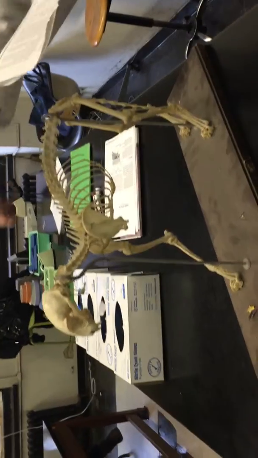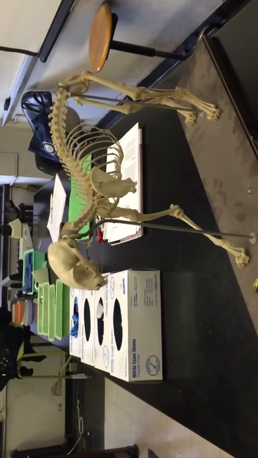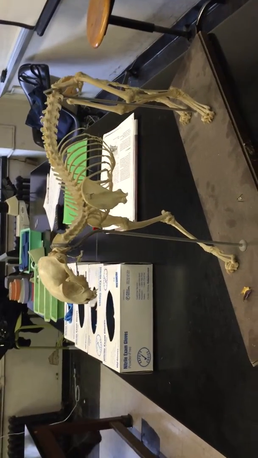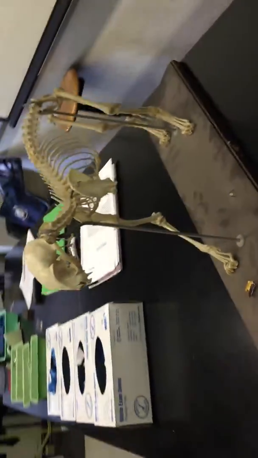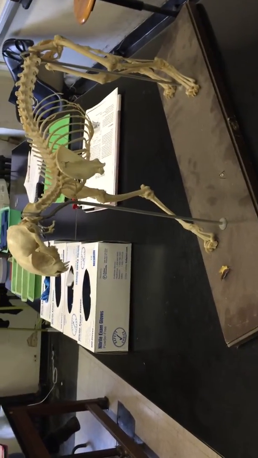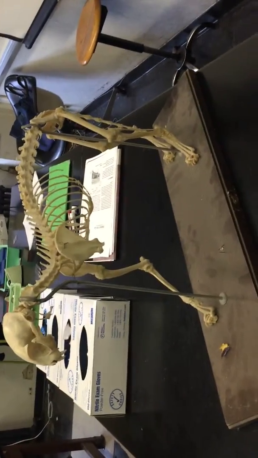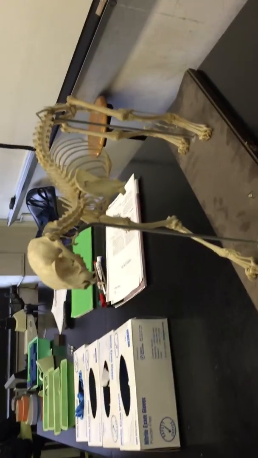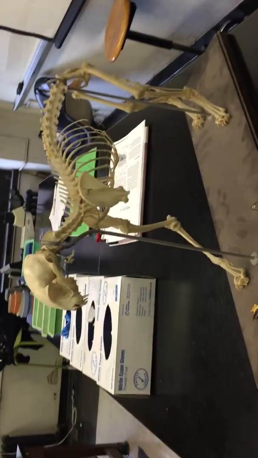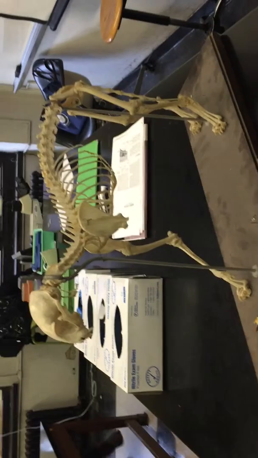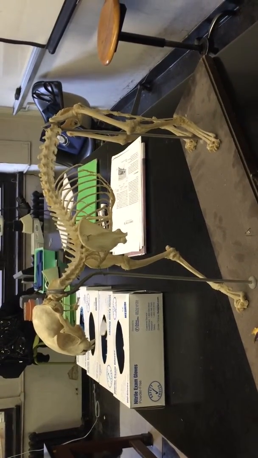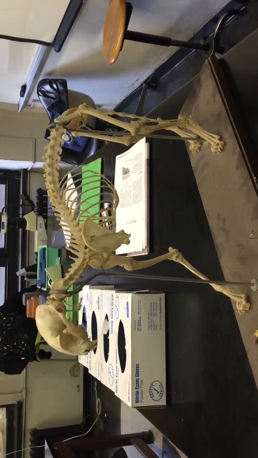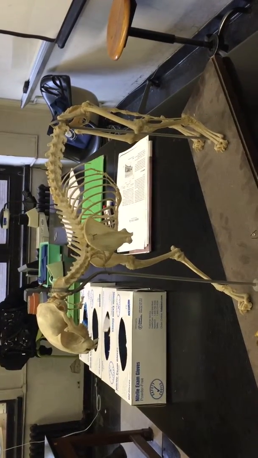Nasals are the two bones forming the upper part of the nose. Premaxillaries are right underneath the nostrils. Incisors are attached to them? Yeah, incisors are attached to the premaxillaries. Canines are attached to the maxillary, which is right next to that. And there are postorbital processes, which come down right behind the orbit.